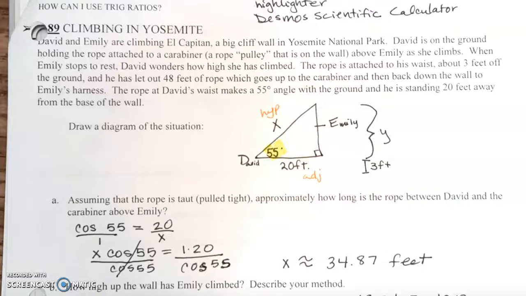Part A says, assuming that the rope is taut. Taut is just a word meaning that the rope is tight. It's not loose and hanging down. It's pulled really tight from her weight. Okay. Approximately how long is the rope between David and the carabiner above Emily?